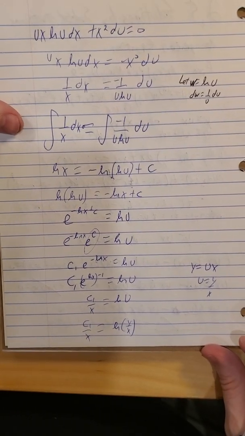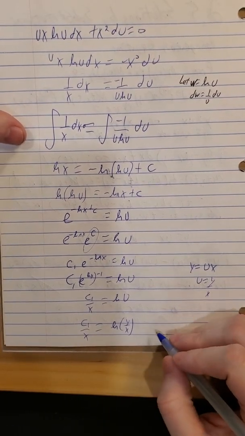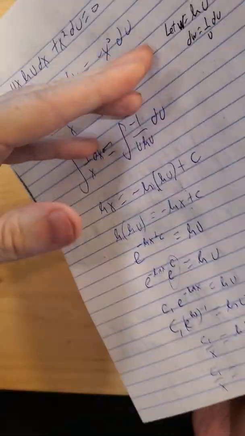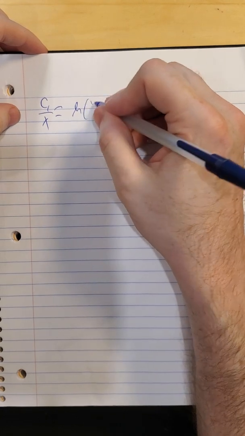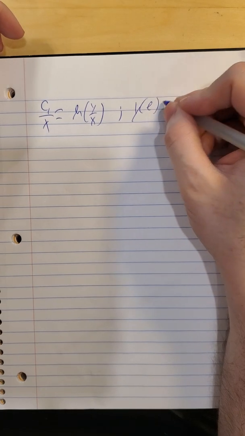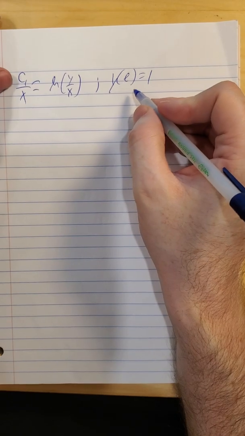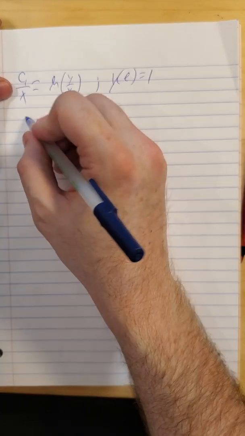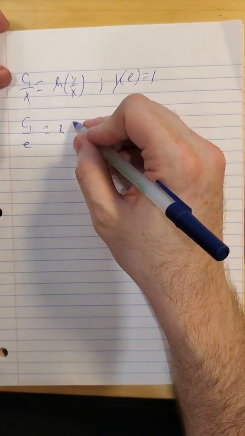Now recall they also did give us an initial condition. So the initial condition they gave us, let me just copy what we have over here. So we had c1 over x is worth natural log of y over x. And we had the initial condition that y of e was 1. So we can fill in what we know. So our y values are 1s, our x values are e's. So we have c1 over e is worth natural log of 1 over e.